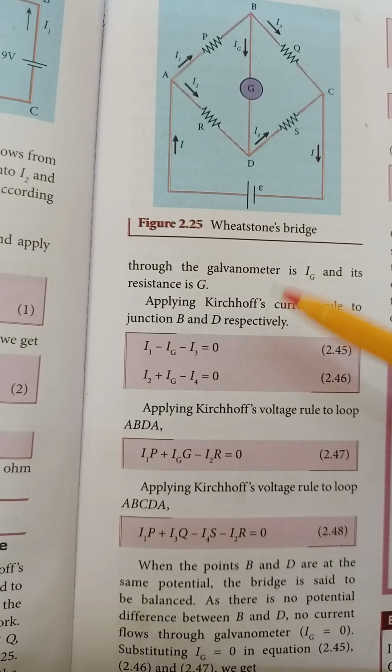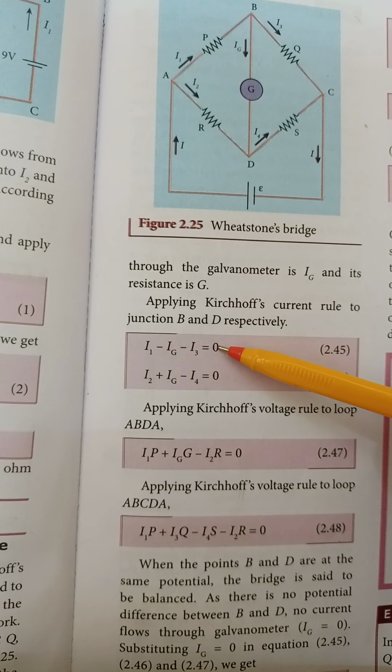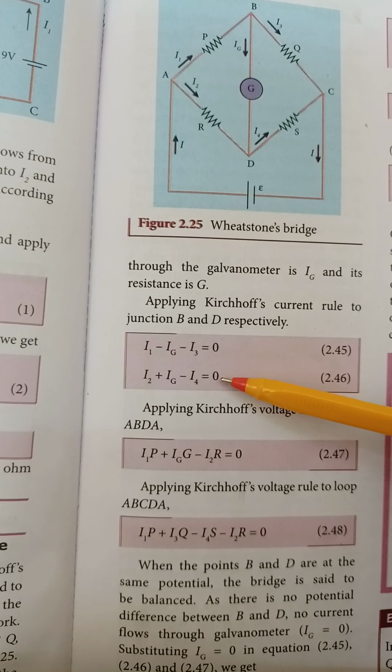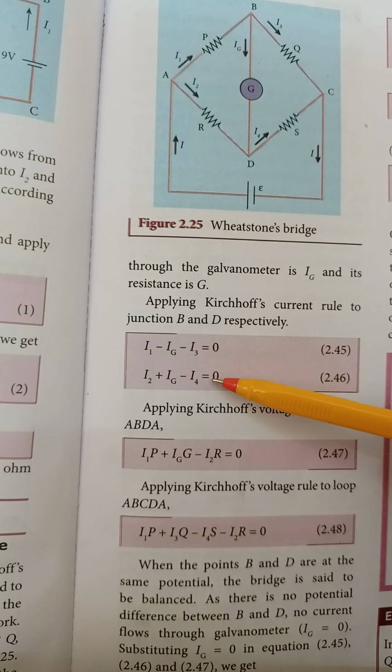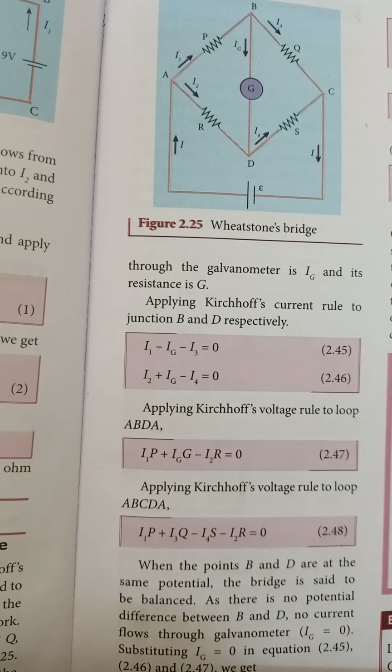Substituting Ig equal to 0 in the first equation, you get I1 minus I3 is equal to 0, or I1 is equal to I3. Similarly, substituting Ig equal to 0 in the second equation, you get I2 minus I4 is equal to 0, or I2 is equal to I4.